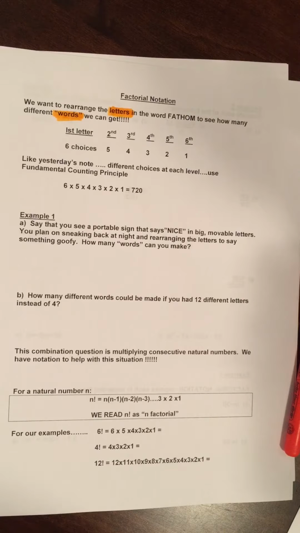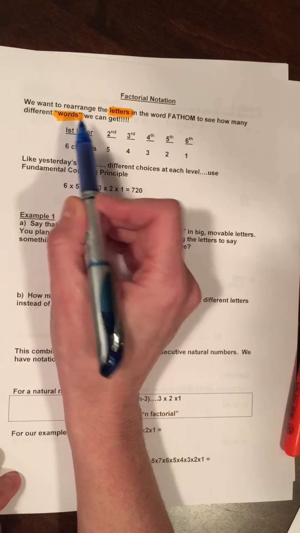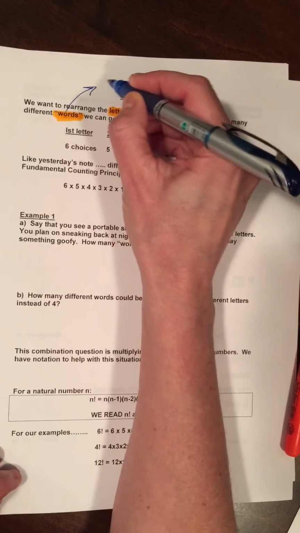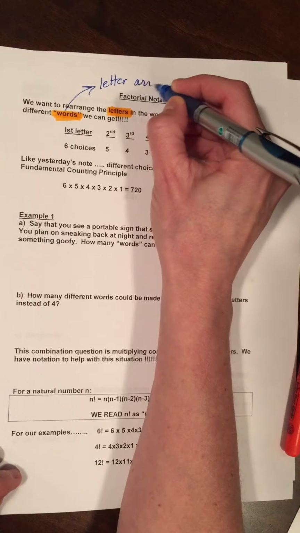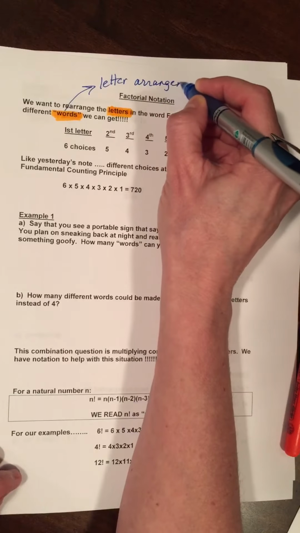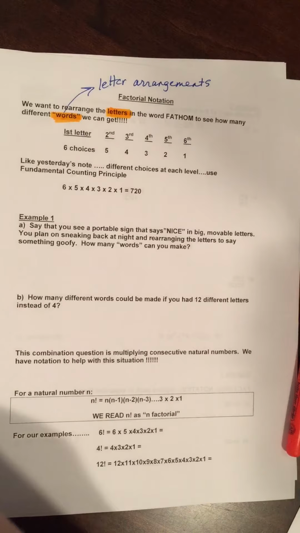Now, when it says how many different words, notice that item is in quotes. I don't want you to think of it as legitimate words. I want you to think about it as letter arrangements. How many letter arrangements can we make? Not real words that we can read.